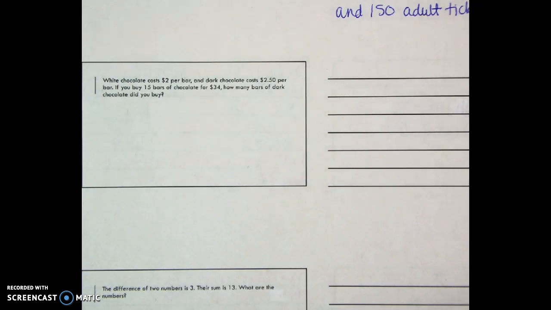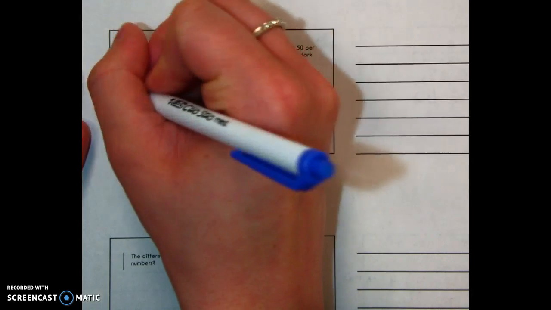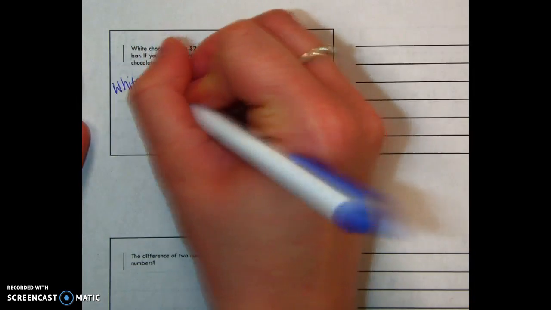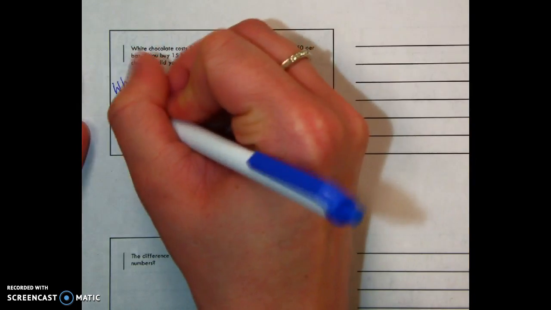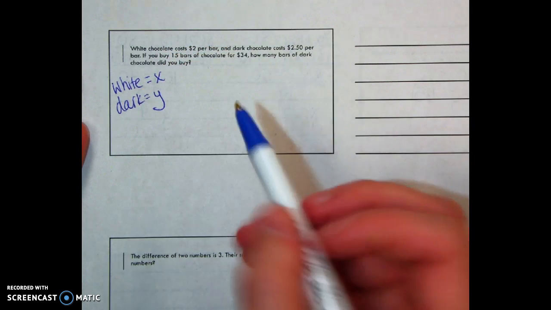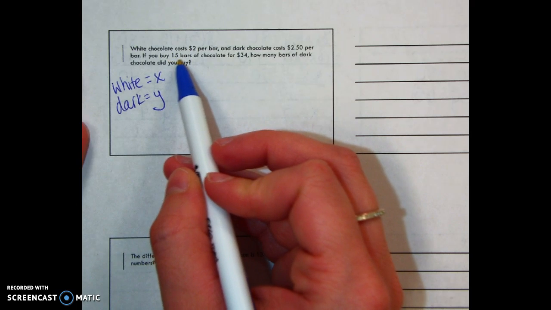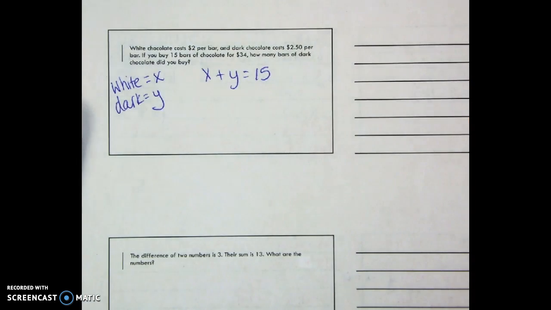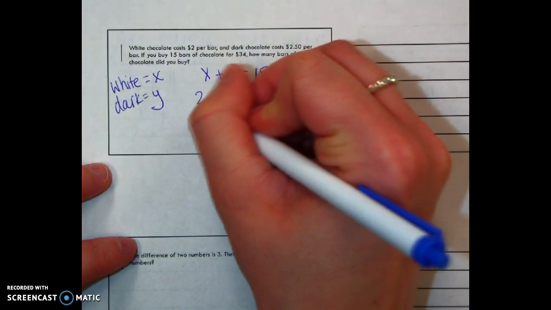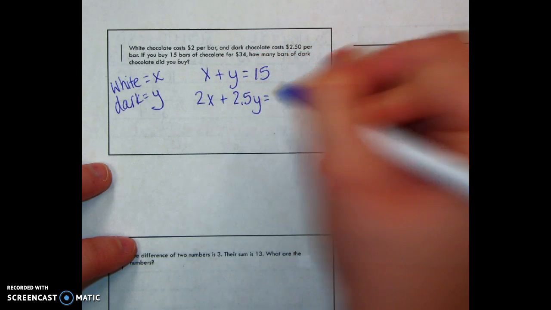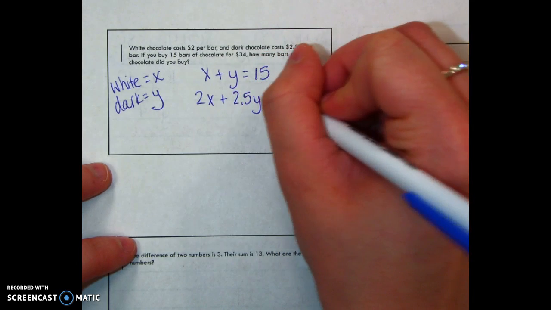Okay, so this one, we're going to solve for both. So let's have the white chocolate be x, and the dark chocolate be y. And you bought 15 bars, so that's x plus y equals 15. The other one is where we put in the price. So 2x plus 2.5y equals 34, since they spent $34.